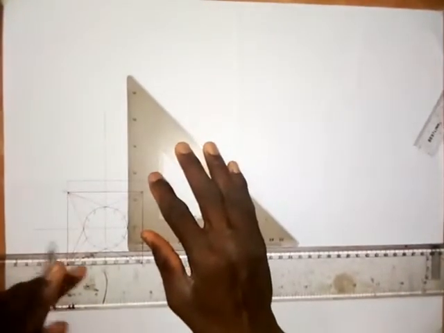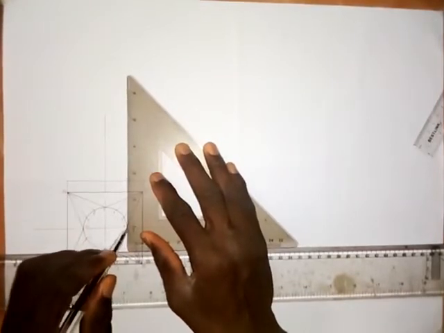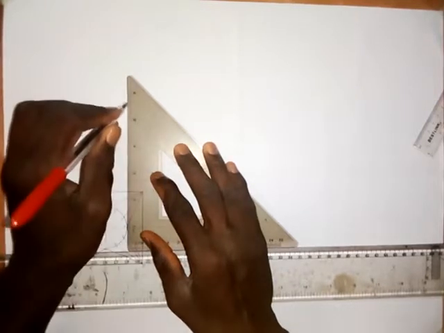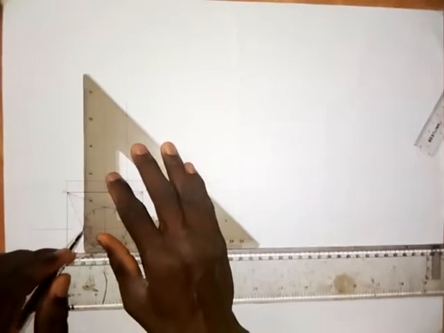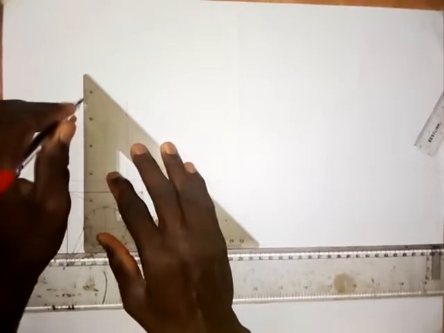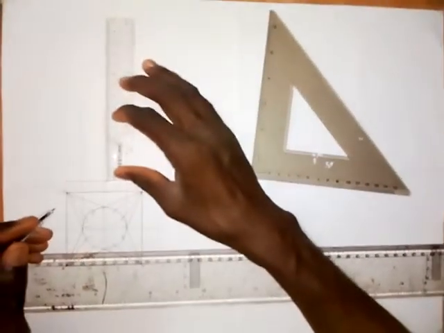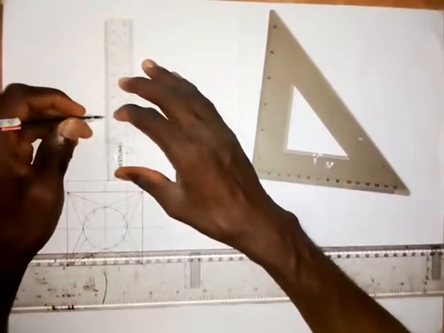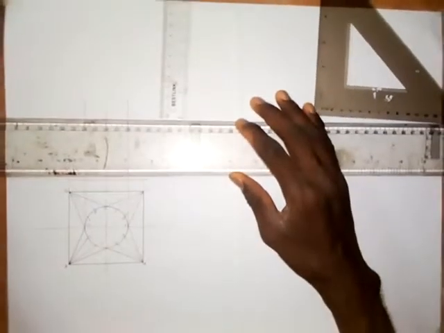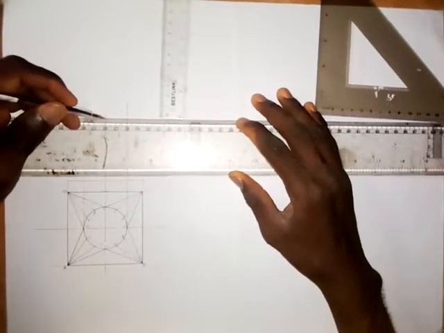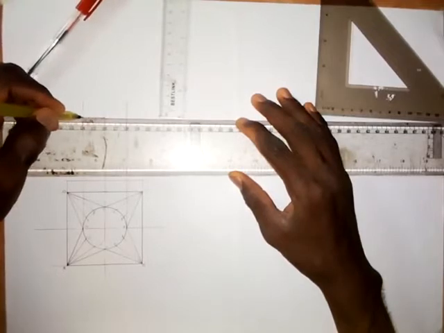Then I will come to this part of the circle, on point 4, and draw a vertical line like this. Then come to point 10 on the circle, and draw a vertical line here. The height of the object is 60 millimeters, so I will take a measurement of 60 millimeters. So this is 60 millimeters. Then I will draw a horizontal line. I need to make it a thick line, so let me make it a thick line at once.